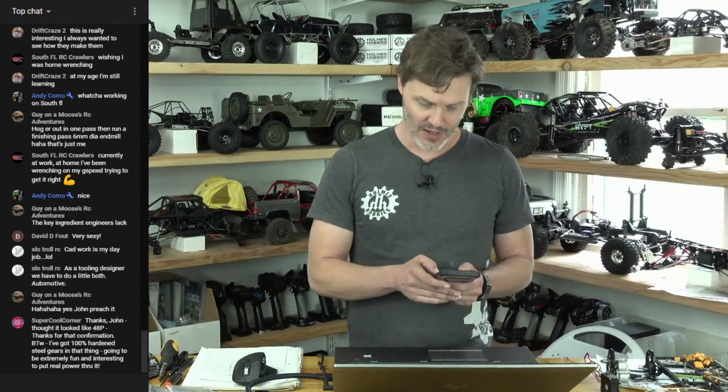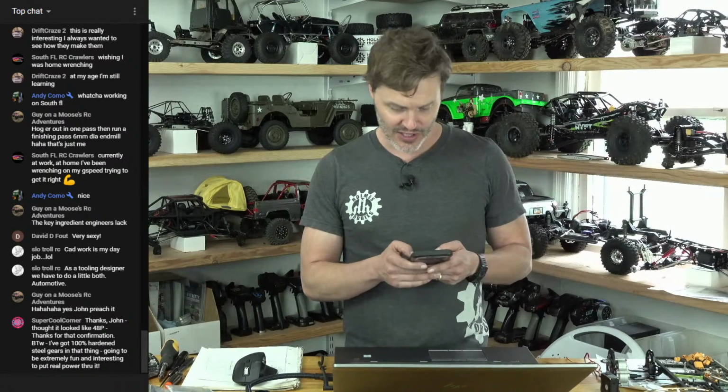As far as the idealized torque output, I wouldn't say it's optimized. However, like I said, you could choose the L or the XL version. They would both work just fine. All right, anything else we got here?